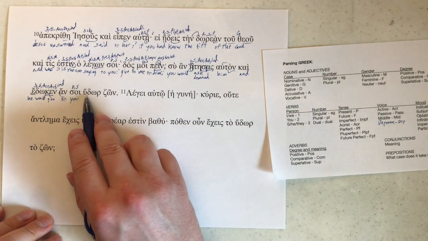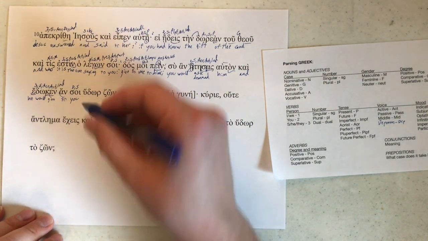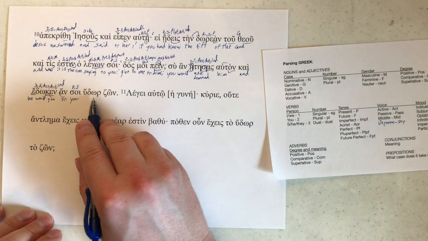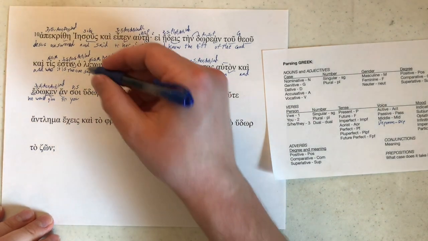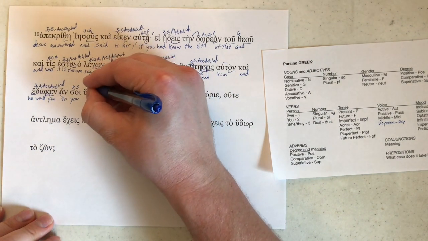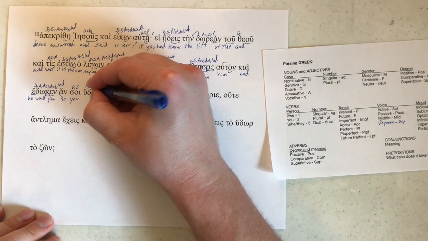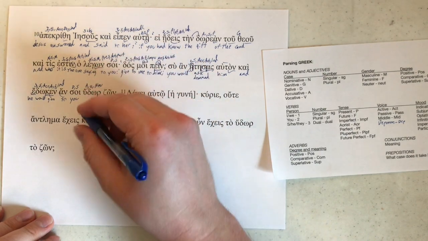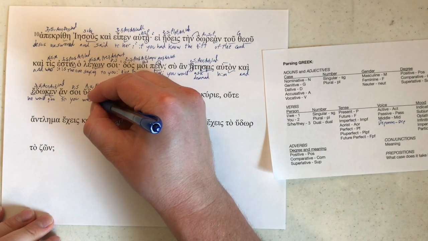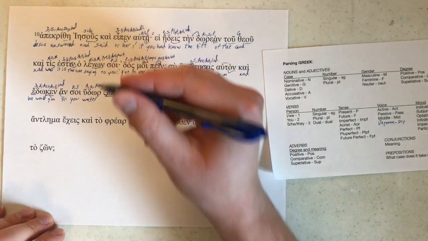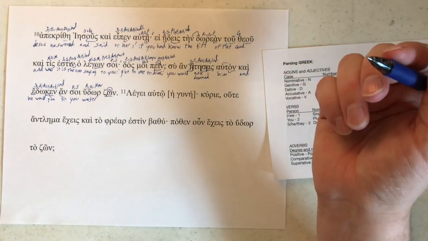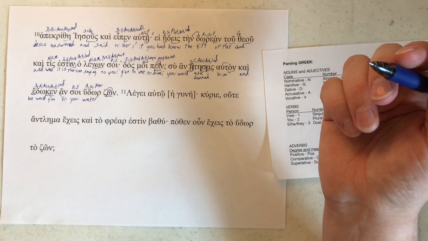Hudor, hudatos, is a neuter noun. It can't be the subject, because there needs to be an object for this to give, and zon is the wrong form of that. So, accusative, singular, neuter: give to you water. Zon, omega with a circumflex over that, that is going to be genitive plural.